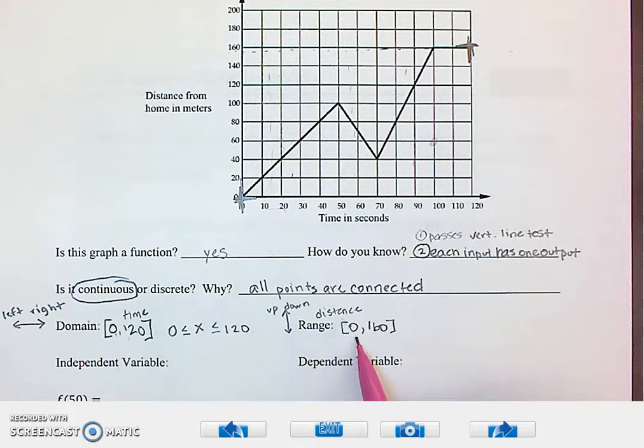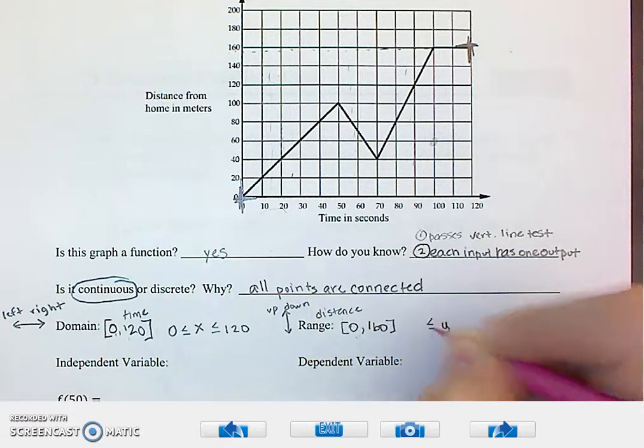Remember that range in this case doesn't represent the time, it's distance. So when I look at this range, I'm saying, okay, he started at 0, which means he's at home. If you're at 0 distance from home, you're in your house. And he ends up being 160 meters away from his house. So he's covered that amount of distance in his journey.